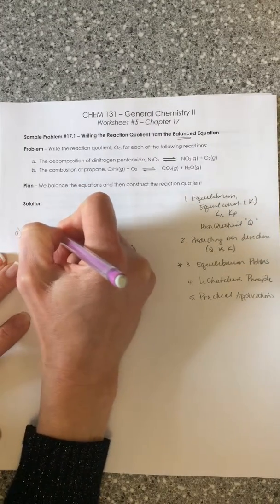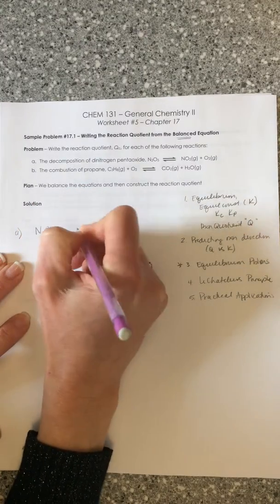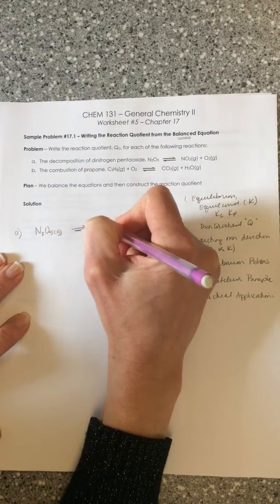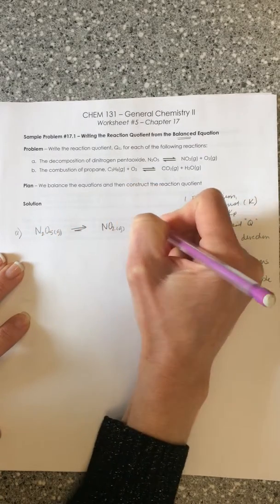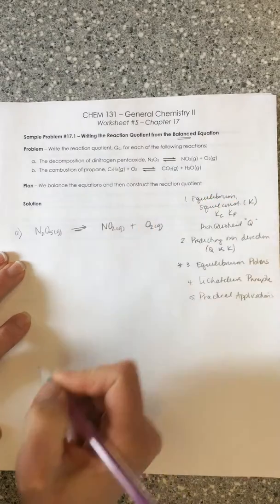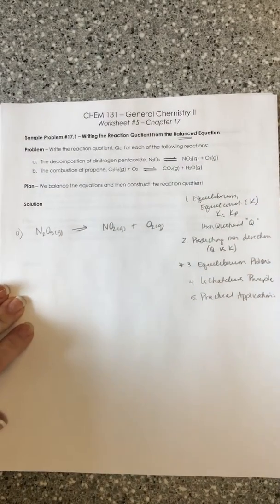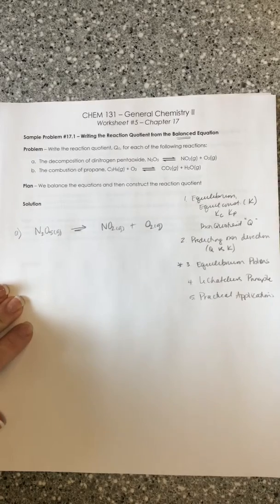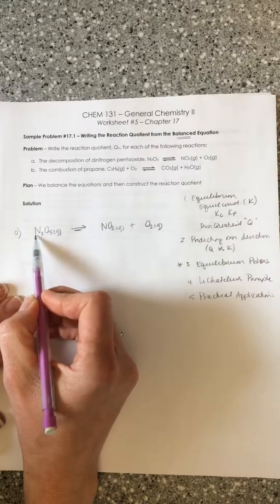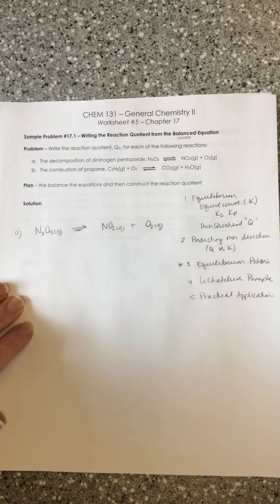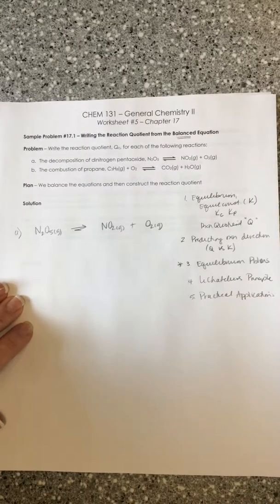So N2O5 gas decomposing to NO2 gas plus O2 gas. And I'm giving some room in front here so that I can write coefficients as we see whether or not we need to balance this. Just looking right out, I can see that there are 2 nitrogens on the left and only 1 on the right. So we absolutely are going to need to balance this.